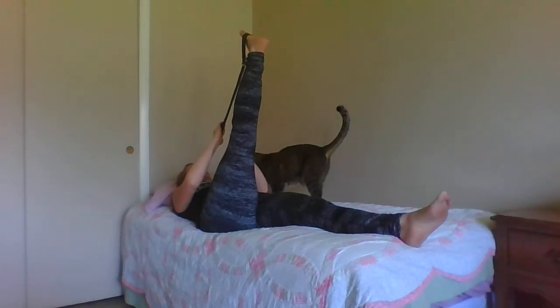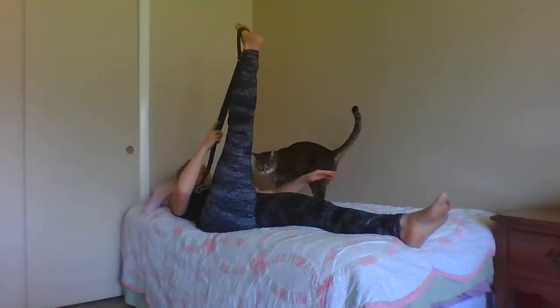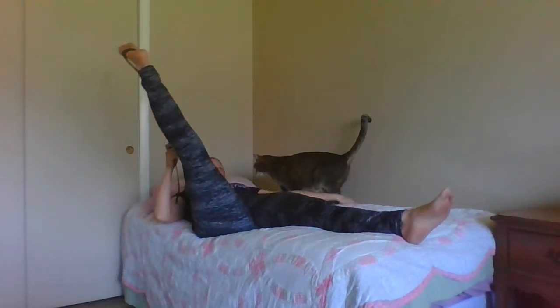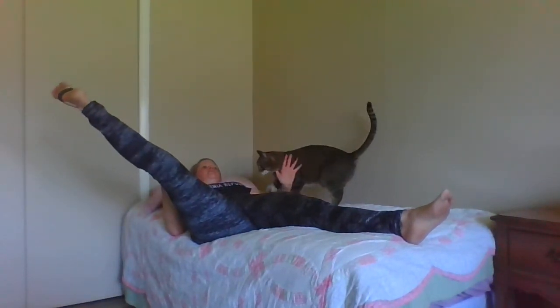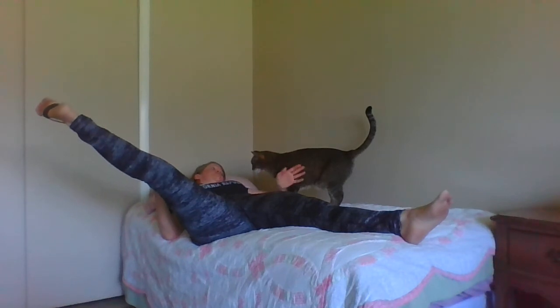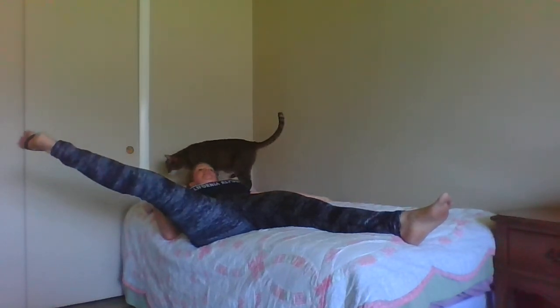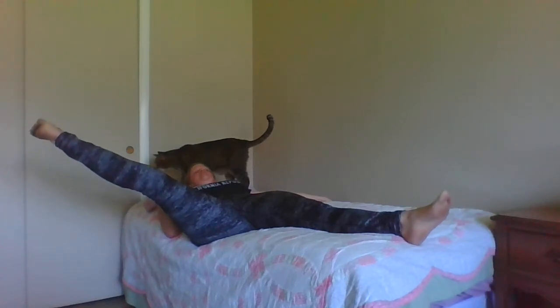Okay. Taking this leg out to the side, you're probably going to have to anchor. Tiger, stay up here. You're going to have to anchor. Tiger won't let me, of course. Thanks, buddy. Taking that leg out to the side, keep the knees straight.